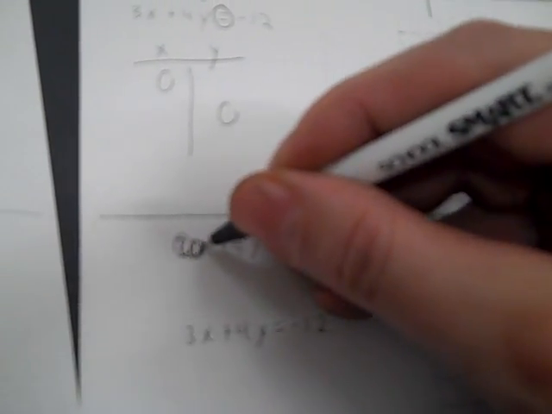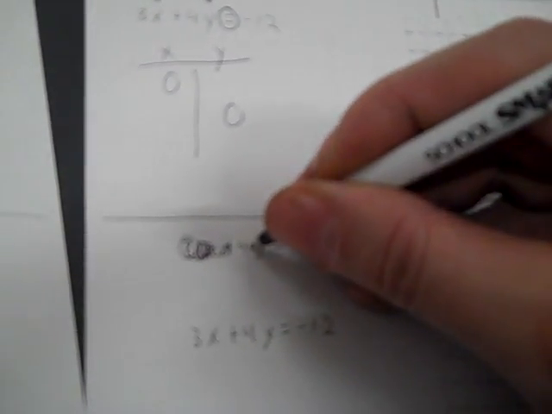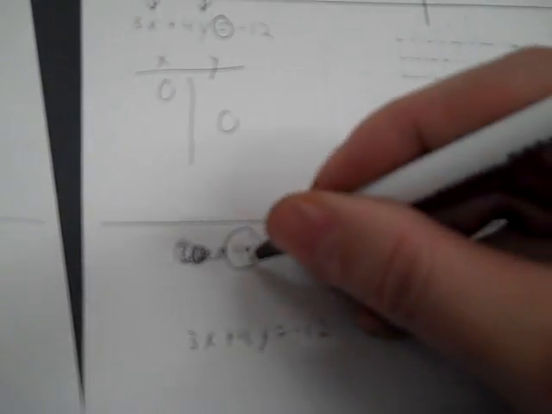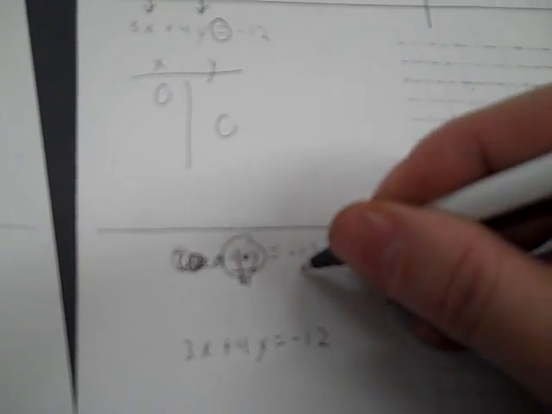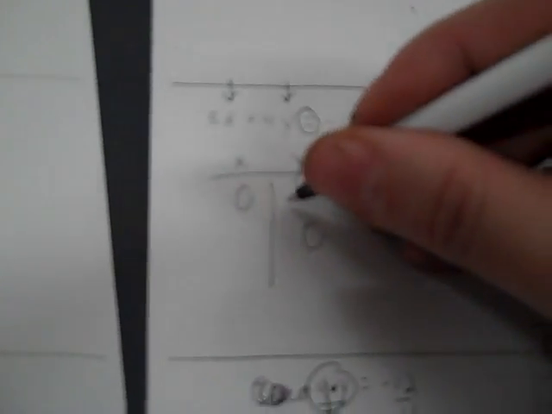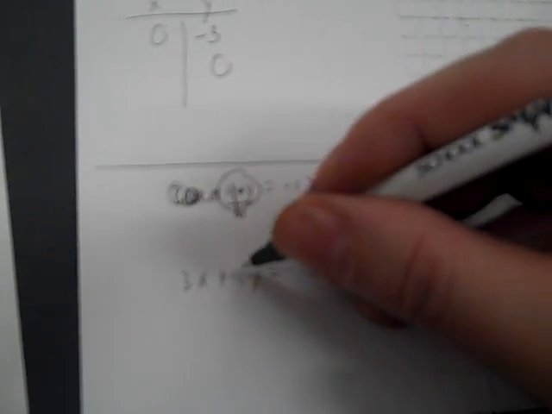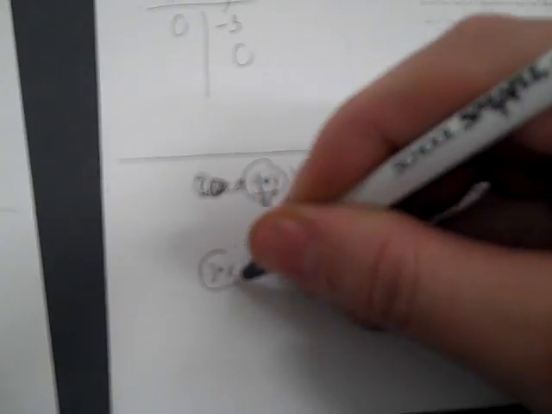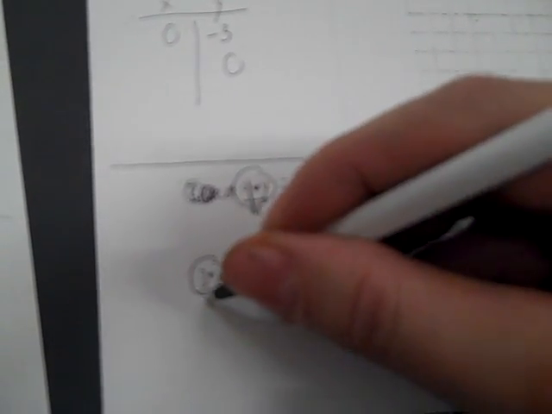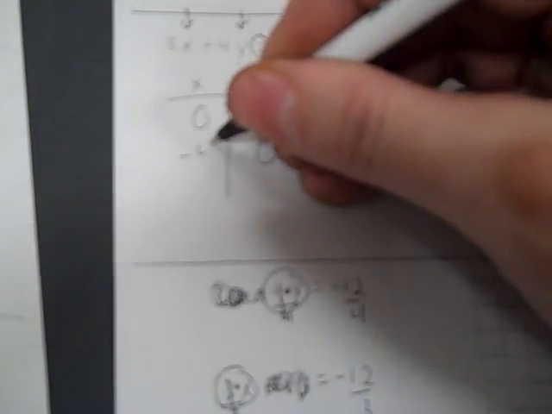Okay, so if x is 0, 3x can be removed from the equation. Dot your 4y, circle it, divide by 4, and that's -3. Now, if y is 0, you can cross out your 4y, dot it, circle it, divide by 3, and -12 divided by 3 is -4.